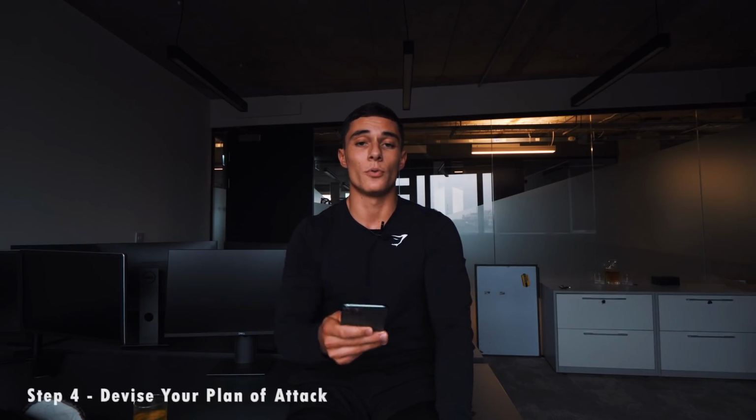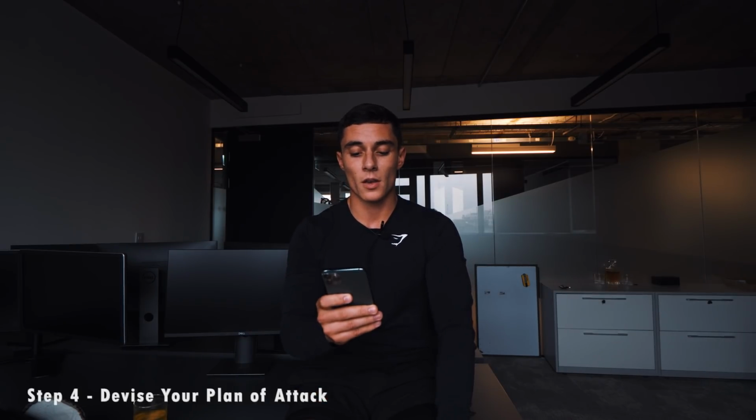Now, step 4 of the preparation phase is devise your plan of attack. So this is your strategy and your trading plan. Given that everyone is different, our strategy should differ. What works for me may not work for you and vice versa. So in building a trading strategy, you should consider the following. How long do you intend to be in a trade? 5 to 10 minutes, 1 to 4 hours, 2 to 3 weeks? Again, that's going to depend on how much time you have available and what your schedule looks like.